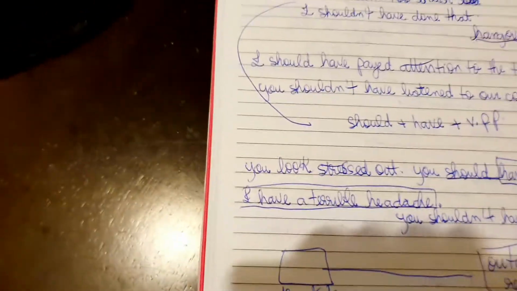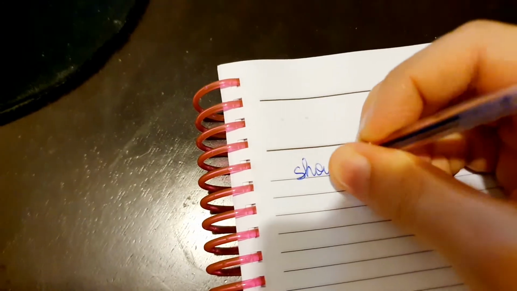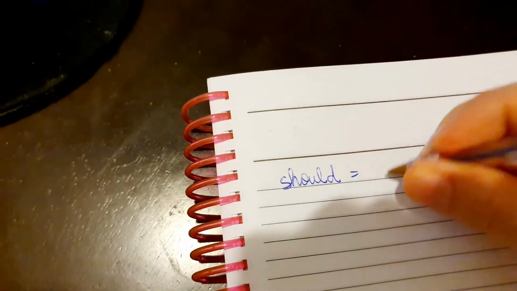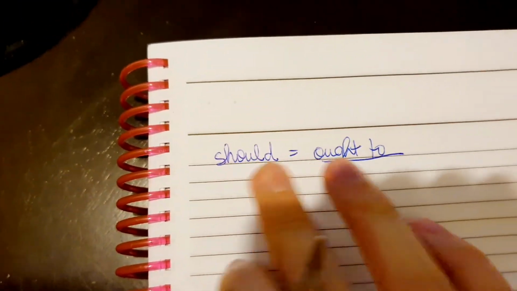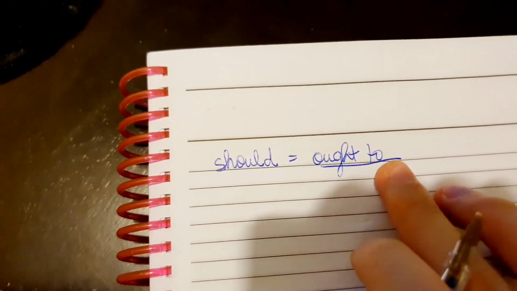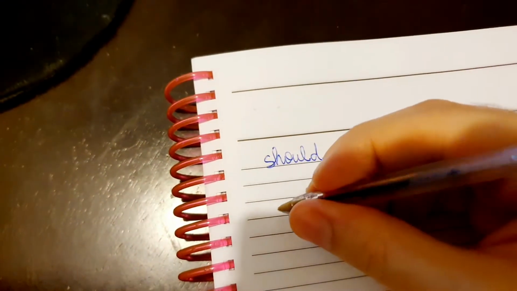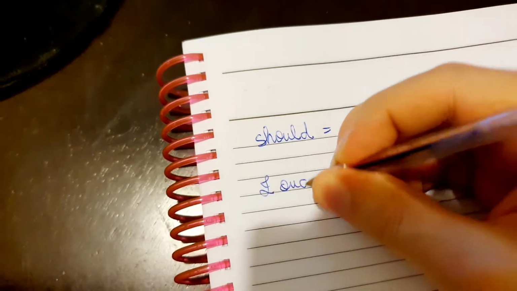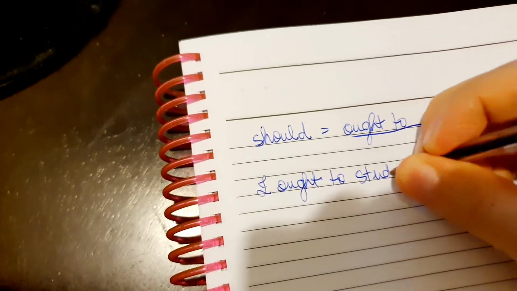It's not difficult. We have another verb, just to finish this topic. We have another verb which is very useful too, but I don't use it too much. I don't see people using it. That should has a synonym, which is ought to. Okay? I ought to study more.